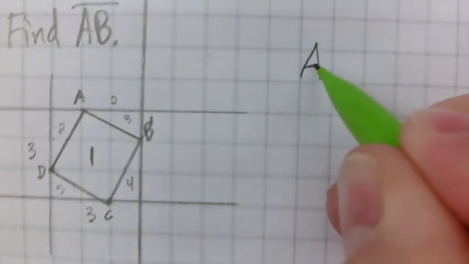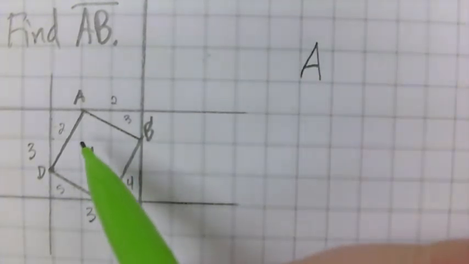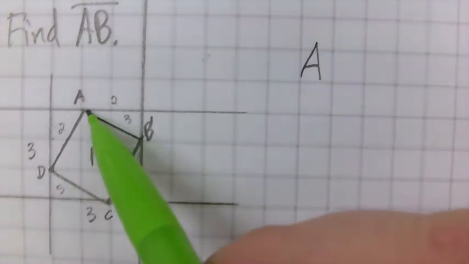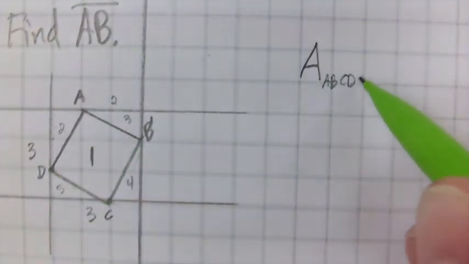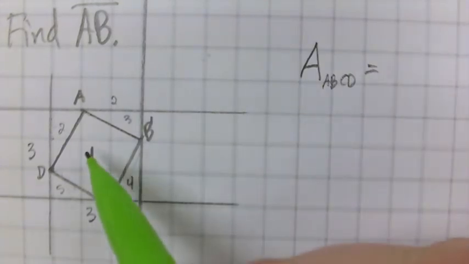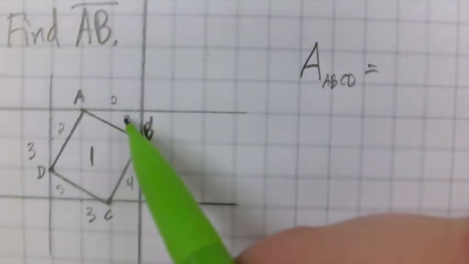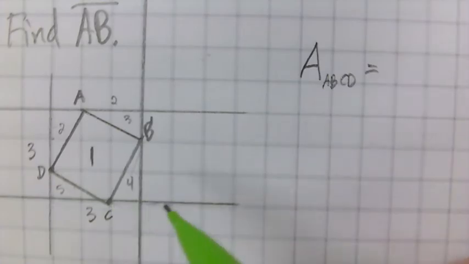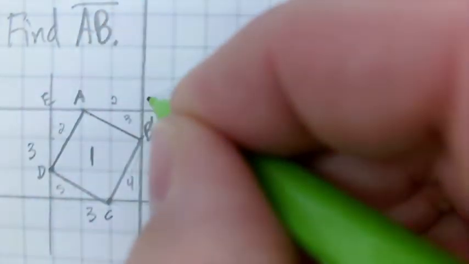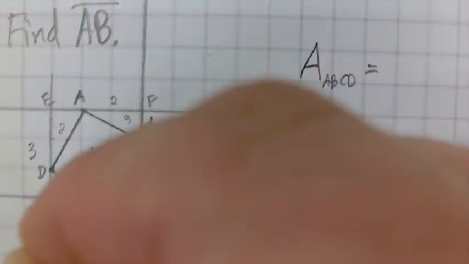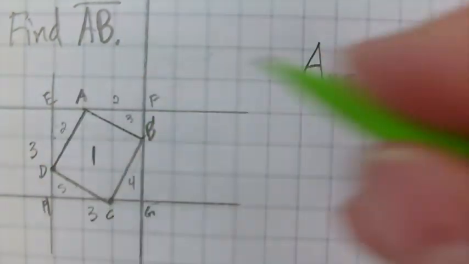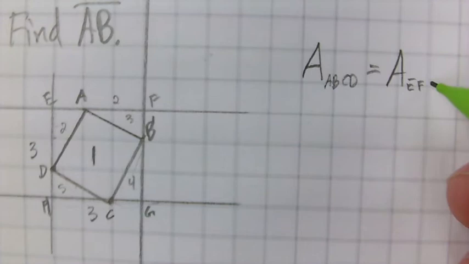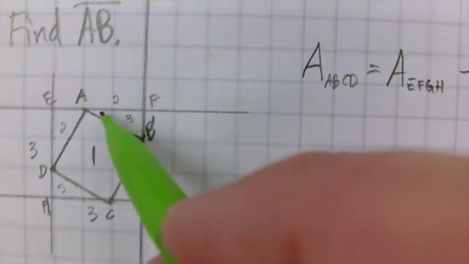The area of this shape here, ABCD, is going to be equal to the area of, let's call it EFGH. It's going to be the area of that outside rectangle subtract these parts, right?